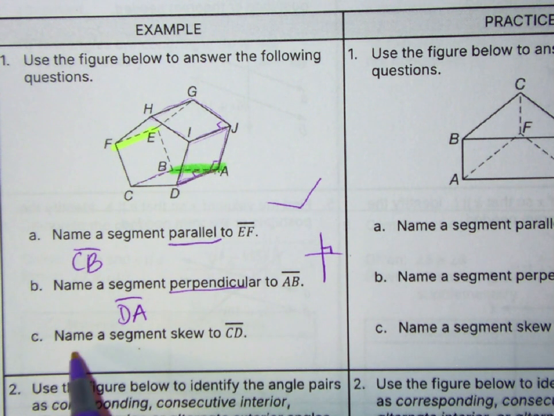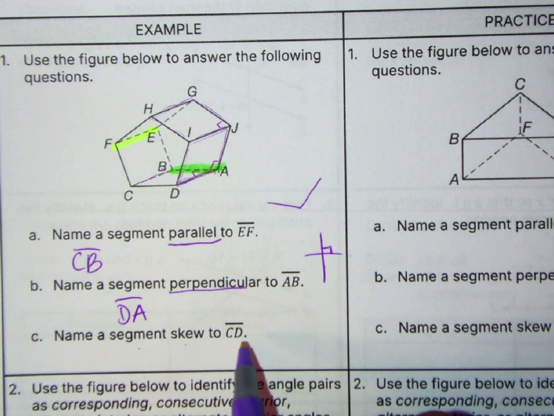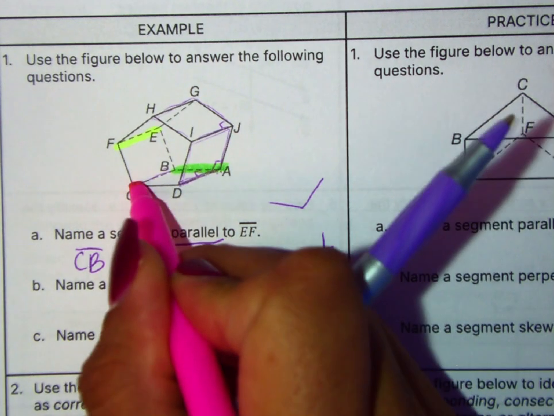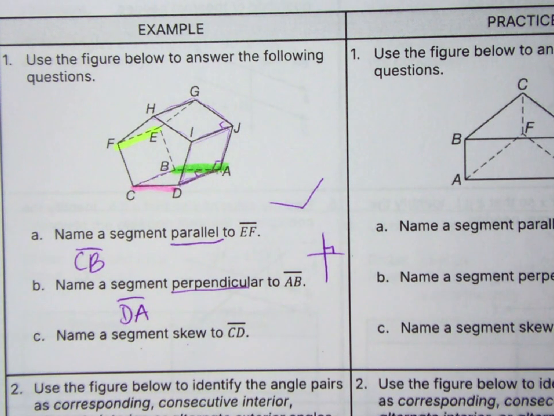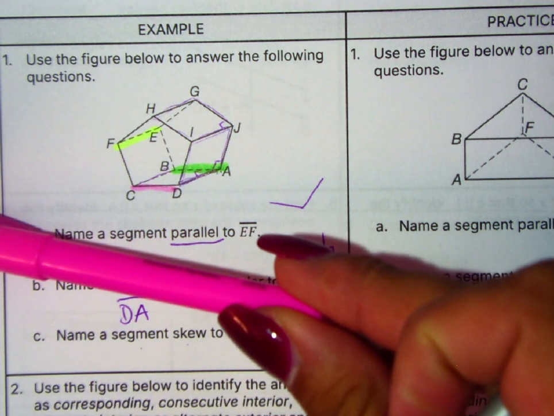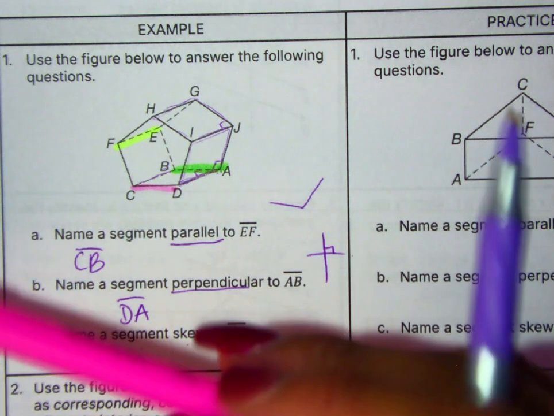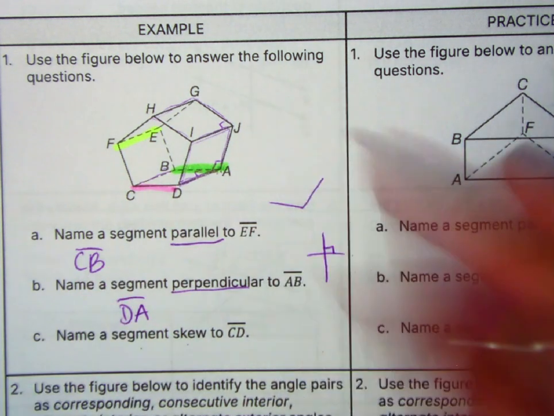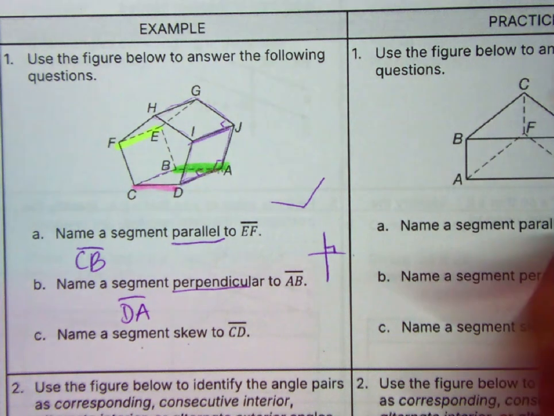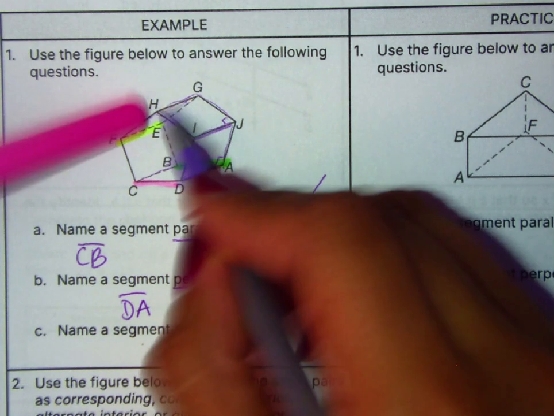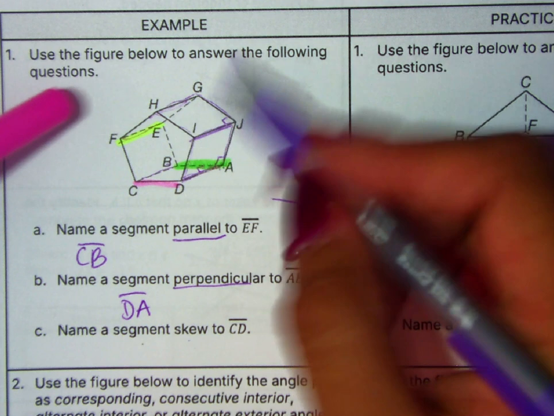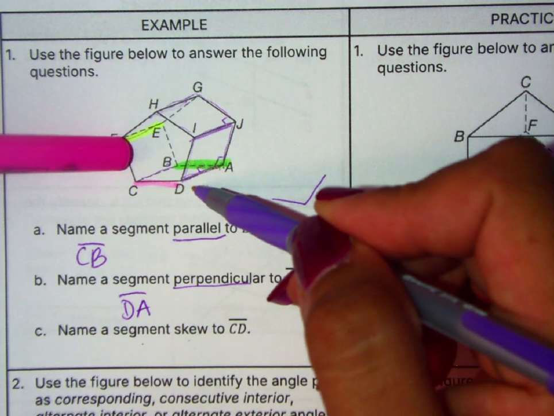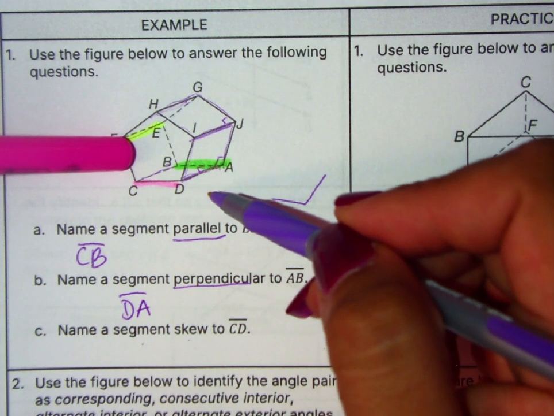All right, another one is name a segment skew to CD. For that one, we need to think of the directions that these lines are going. We have a line going this way, and we need to look for a line that is going in the opposite direction, meaning it's never going to intersect with this. It looks like IJ can be considered one of them. HG can also be considered another. So anything that is in another dimension but never intersecting with this line can be considered skew lines.